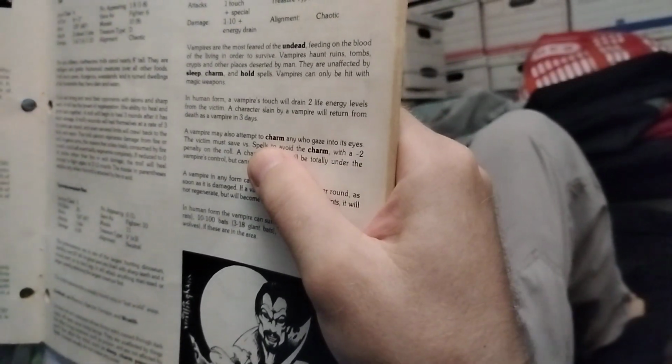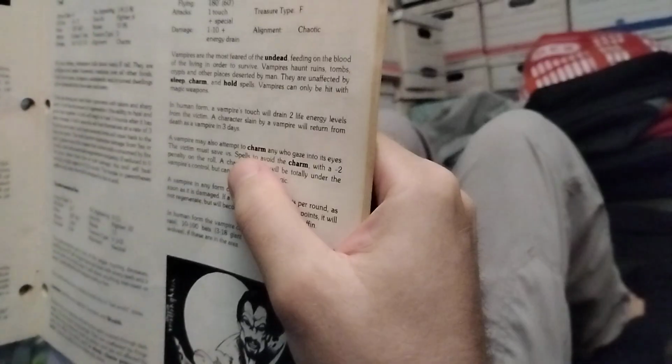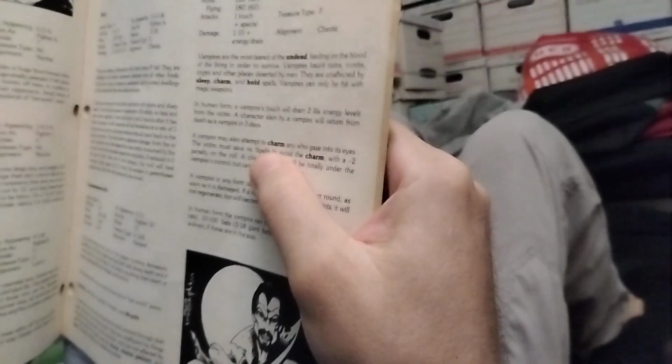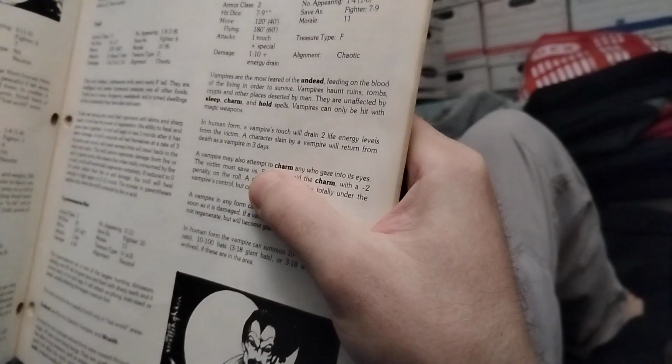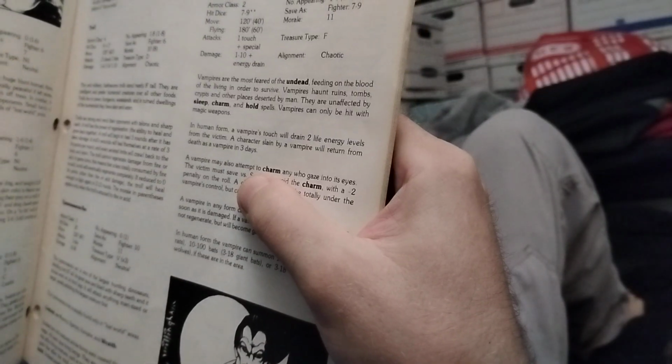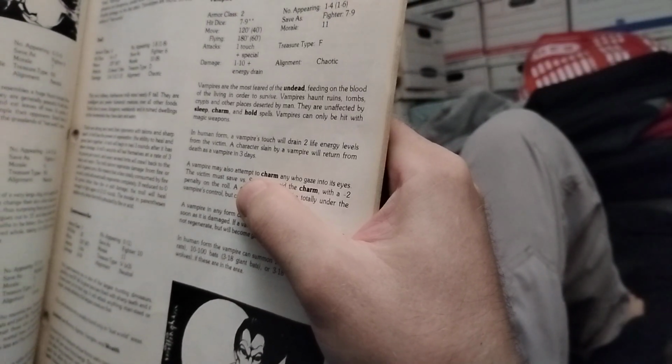It says here, vampires are most feared of the undead, feeding on the blood of the living in order to survive. Vampires haunt ruins, tombs, crypts, and other places deserted by man.